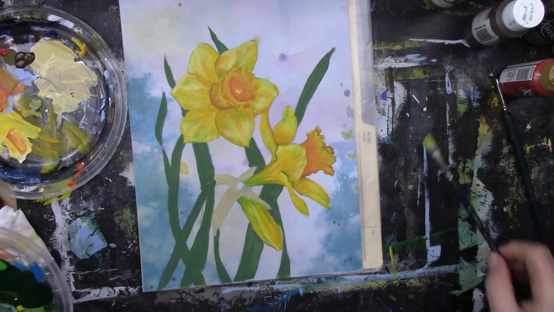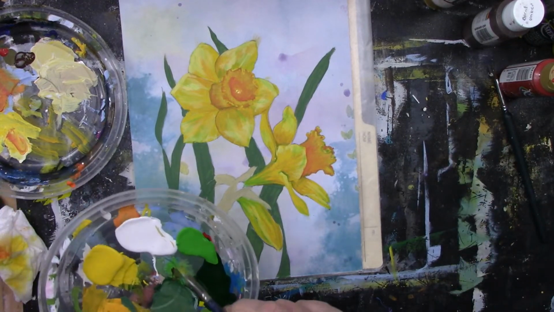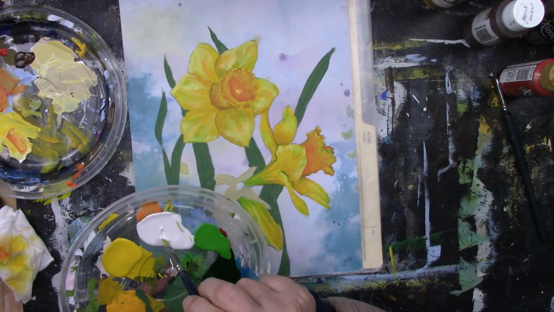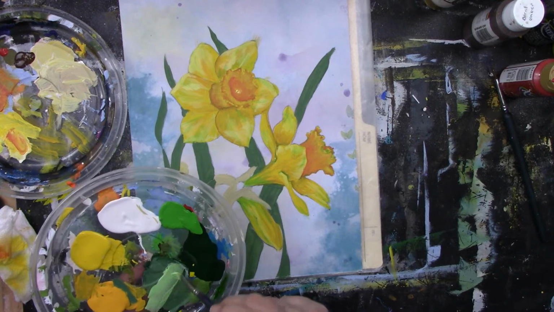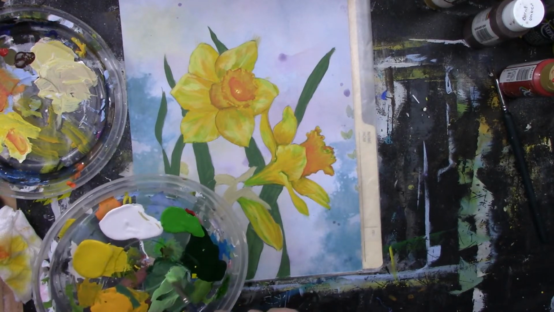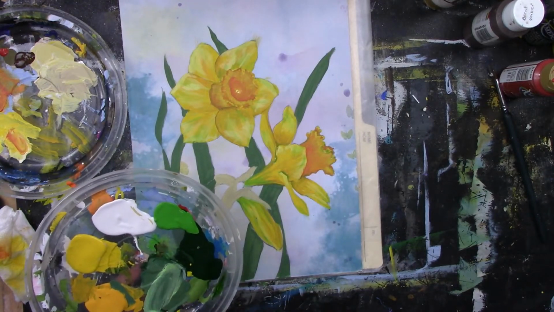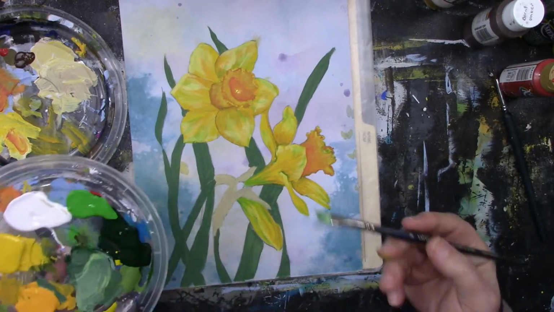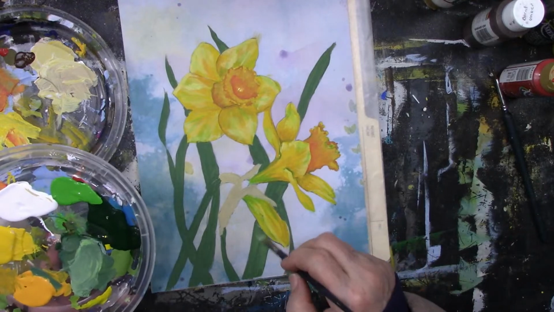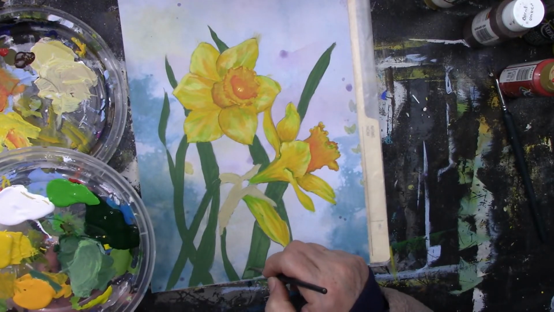Okay, let's do some of the leaves. So this is going to be more or less the lighter areas. So a little bit of that bluish with white. And we want streaks, so it's a dry brush.